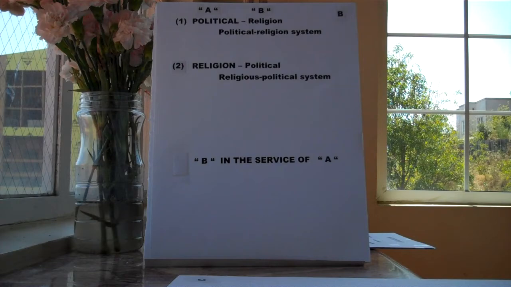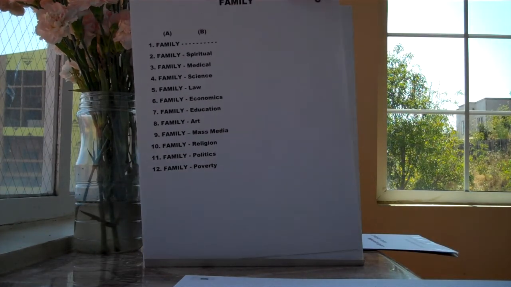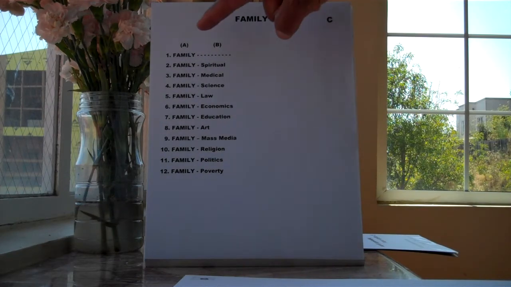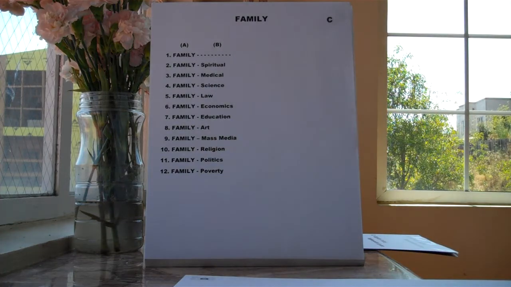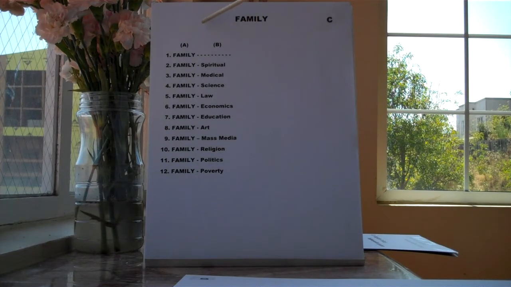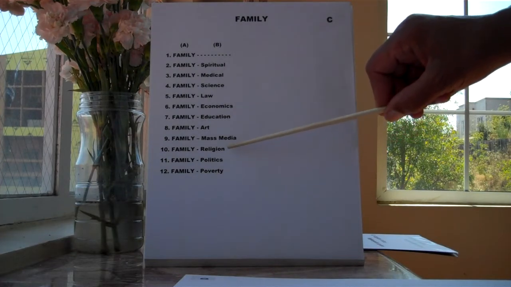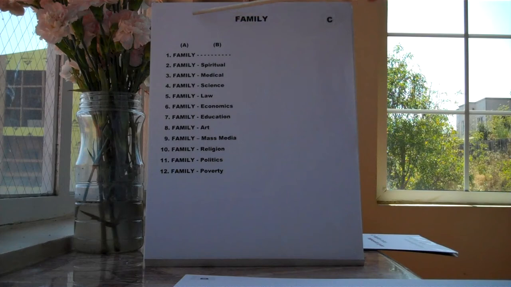These here are how institutions look when they are in the service of each other. We will begin with family, where family is A, and all the other institutions are in position B. Therefore, B is in the service of A. Anything that steps into the family's house, the family does everything to make it behave, so to speak, in the form that the family and all of its laws and rules dictate for everything else that steps into its house to behave in a certain form.